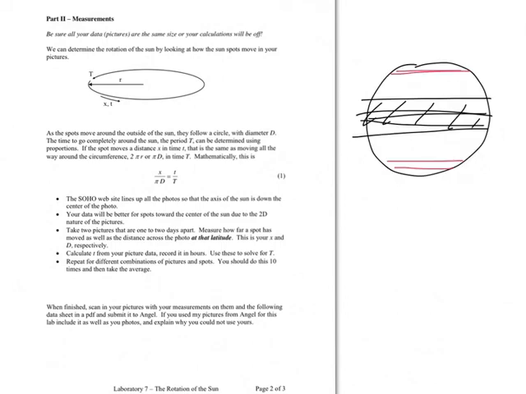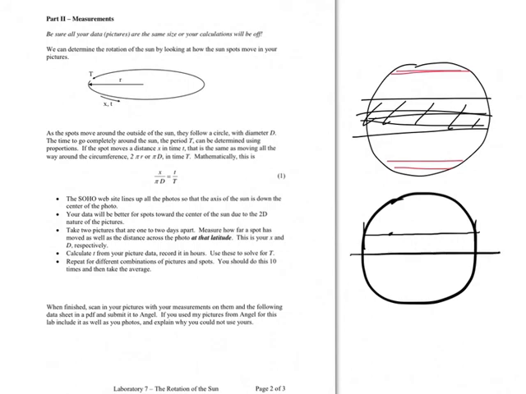Now I want you to take 2 pictures that are 1 or 2 days apart, and find out how far the spot has moved as well as the distance across the photo at that latitude. What do I mean by that? Let's say I have a sunspot that's right here. The distance across the sun at that latitude would be drawing a line straight across and measuring the distance from the edges of the sun, not always through the center of the sun. I want it at the latitude of where the sunspot is.